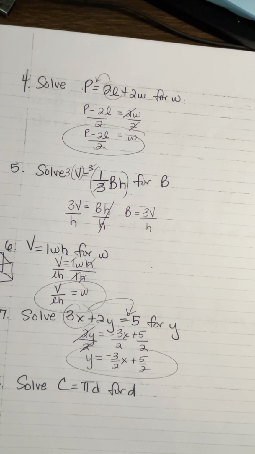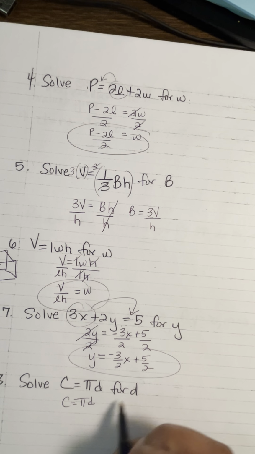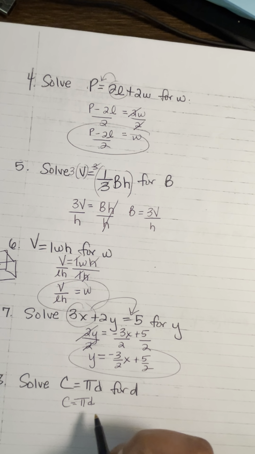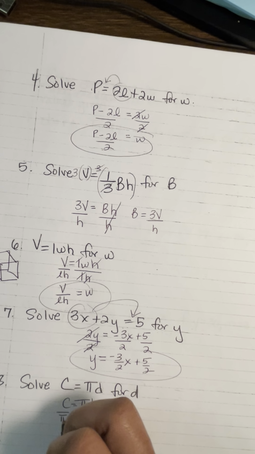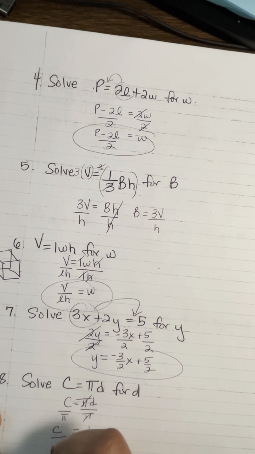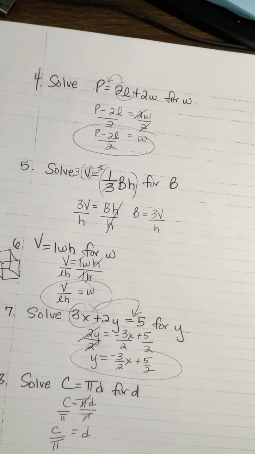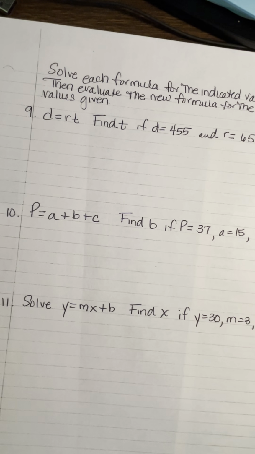Solve C equals pi d for d. All right, your first step is fairly easy, just need one step, okay? You want d, but you don't want the pi symbol. Divide both sides by pi. These will cancel. And you're left with C over pi. Okay, y'all, so far so good. Not too bad at all.